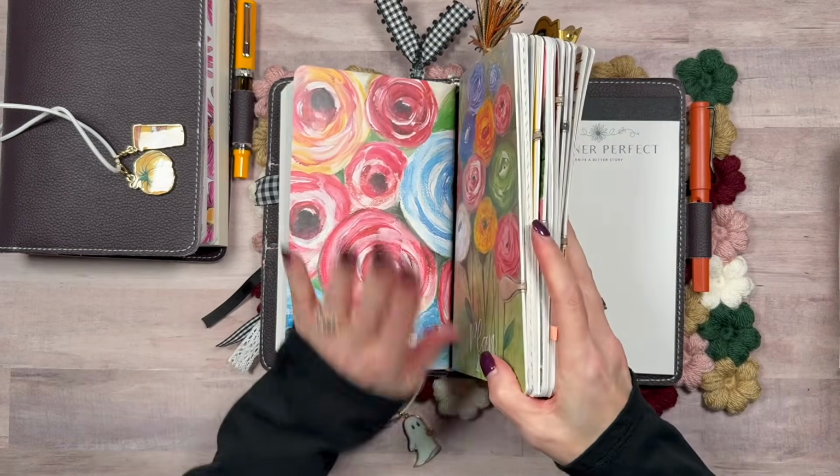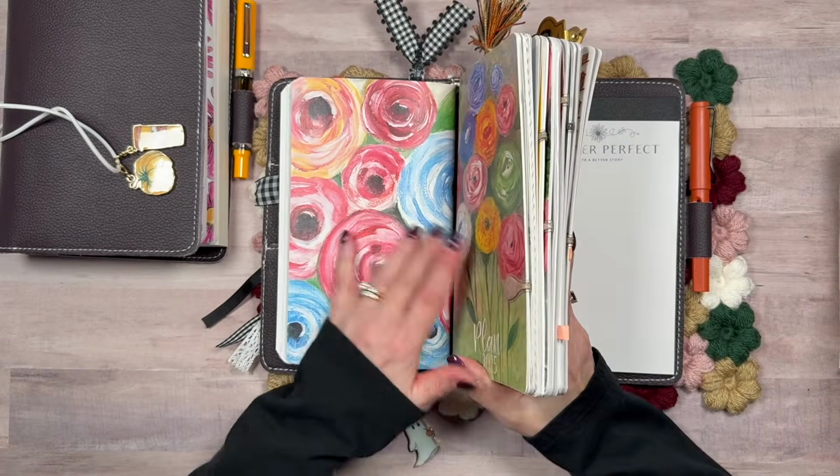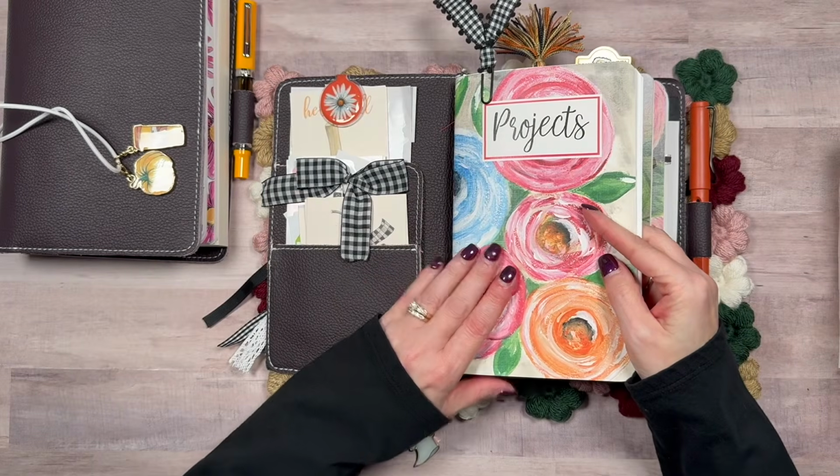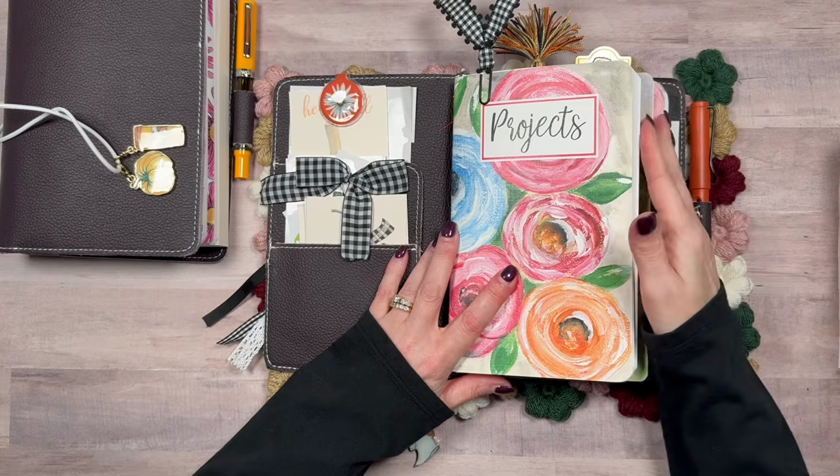But again, that's multiple calendars. I don't need all these, and that will change. But I'm going to keep it up till the end of the year. I'm going to finish my books. So we'll dive into that.